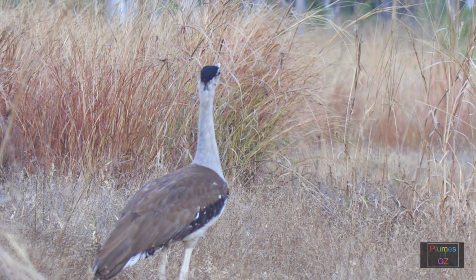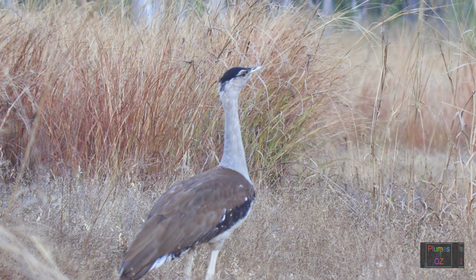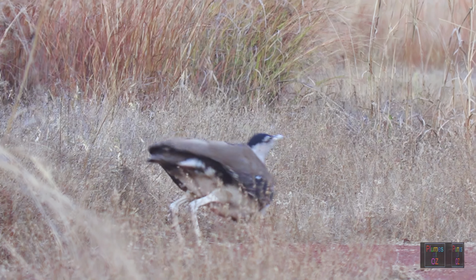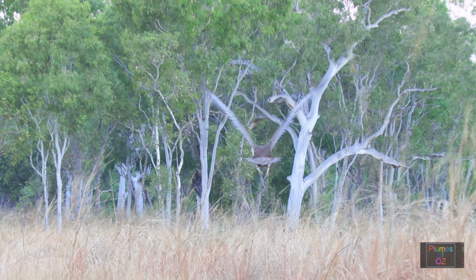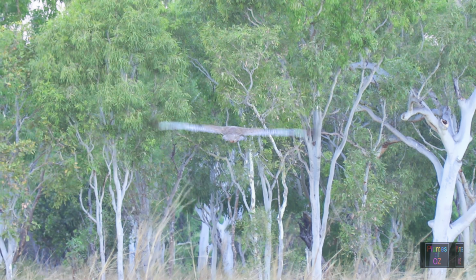I was surprised that it didn't point its head to the sky and go into a freezing statue-like appearance. But the reason for this is that it wasn't in the grass, it was in the open, and very much aware of my presence. But then, as I get too close, you can see he startles, and those magnificent wings open, and the bird takes off.